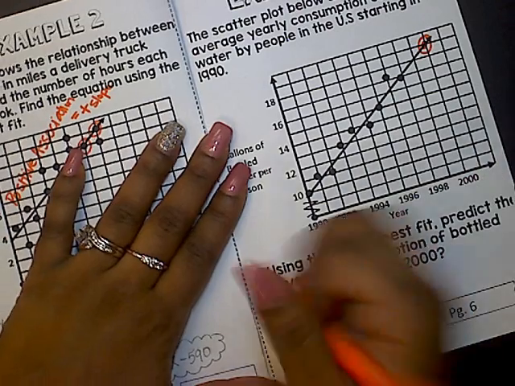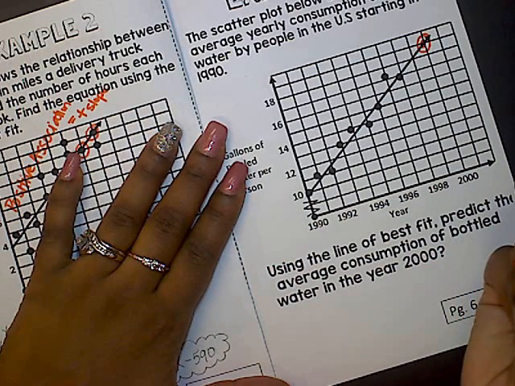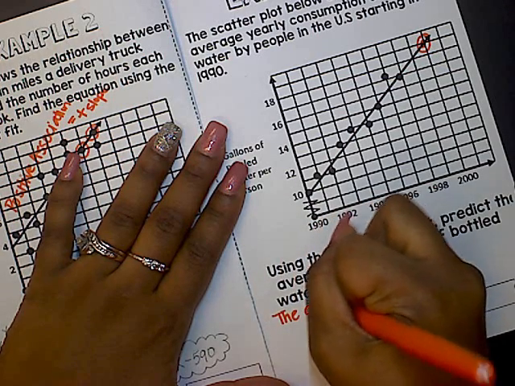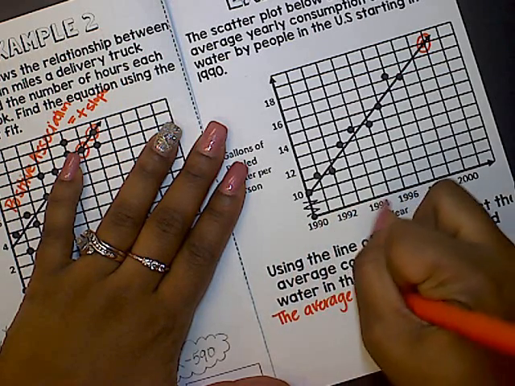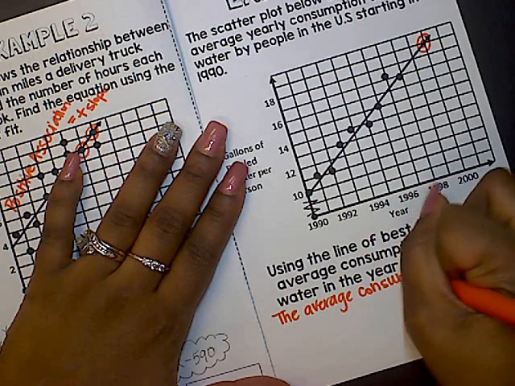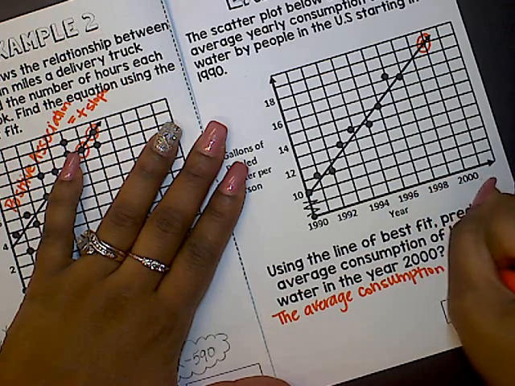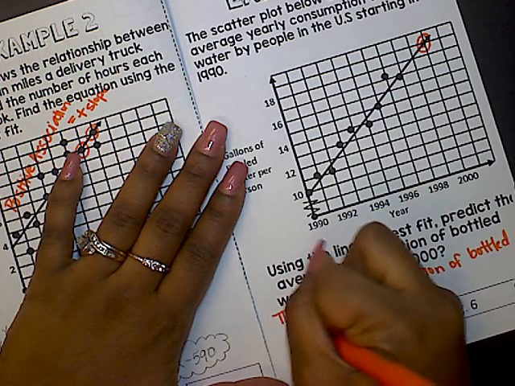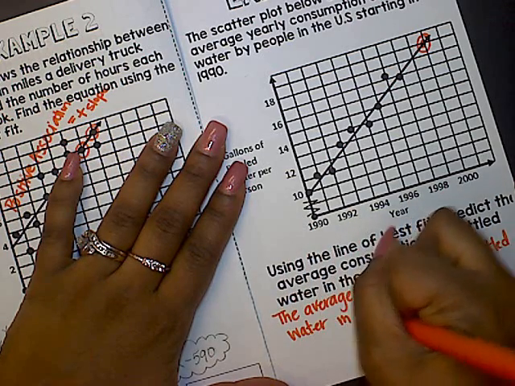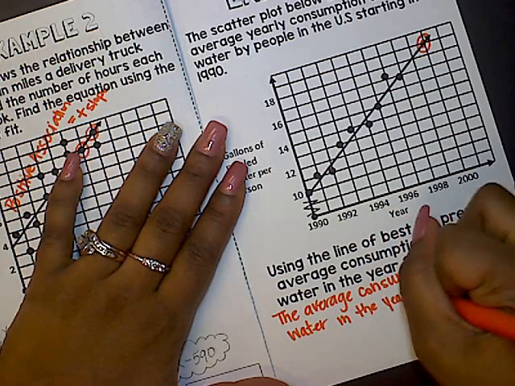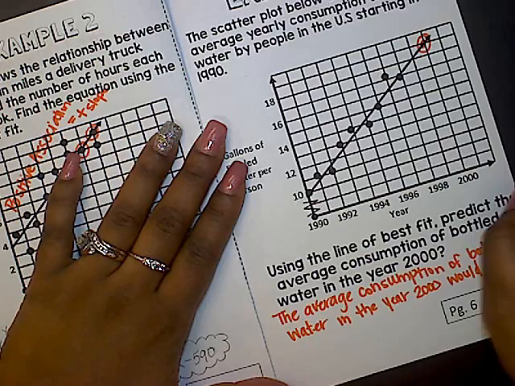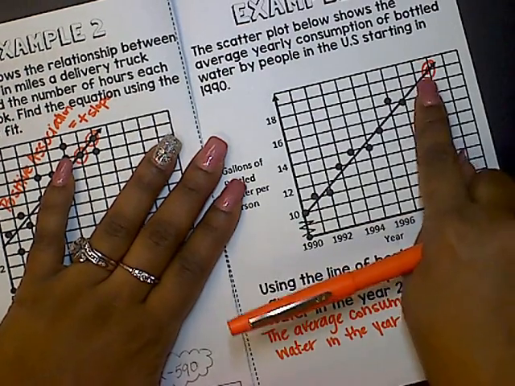So we would say the average consumption of bottled water in the year 2000 would be, and again, this is your point, so you're just going over.